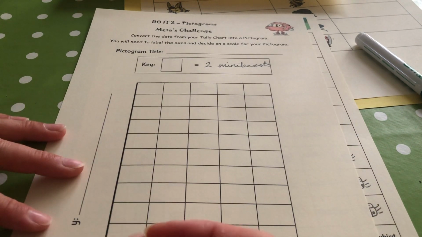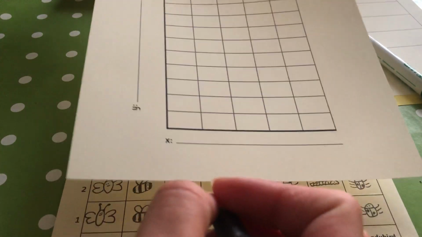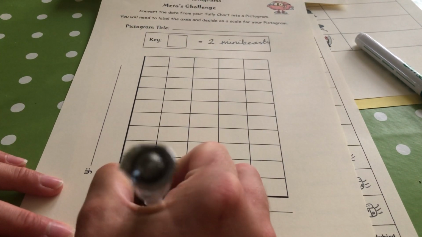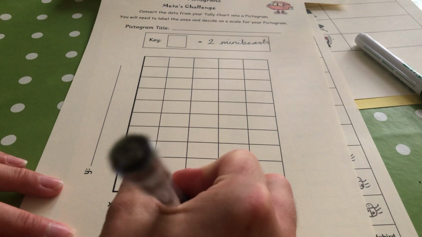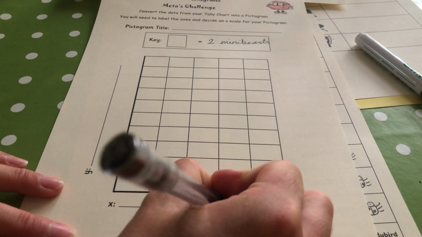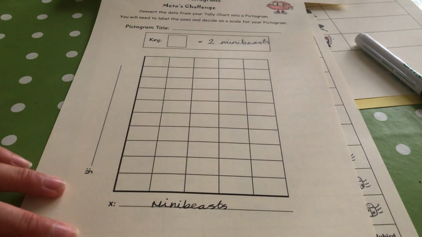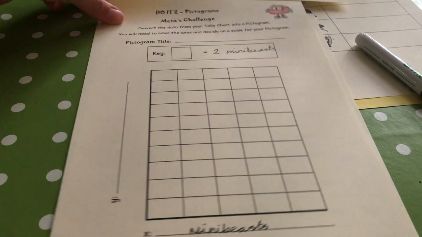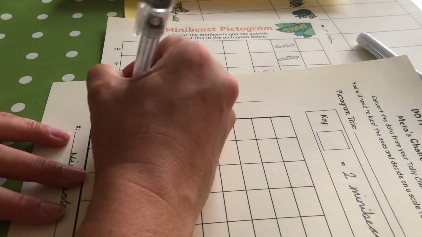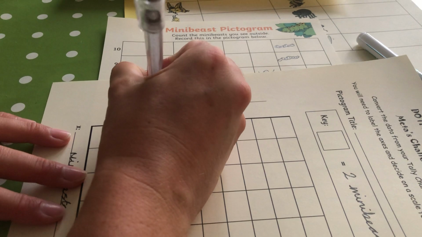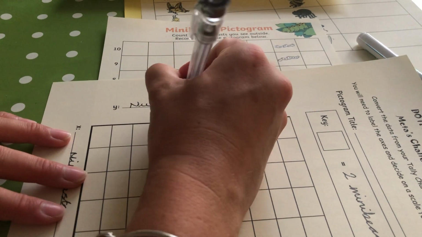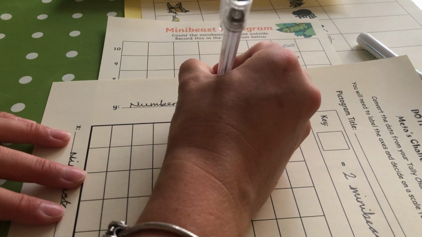So along the bottom, just like we had on the other one, are my mini beasts. And along the side is the number I found.